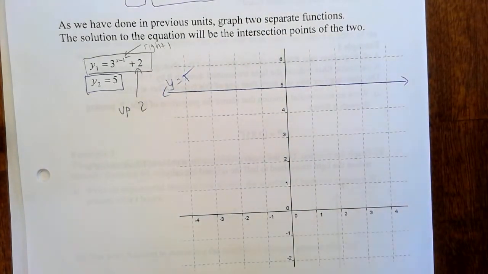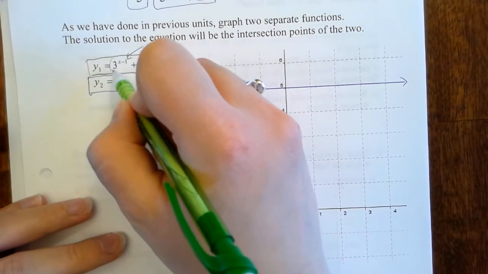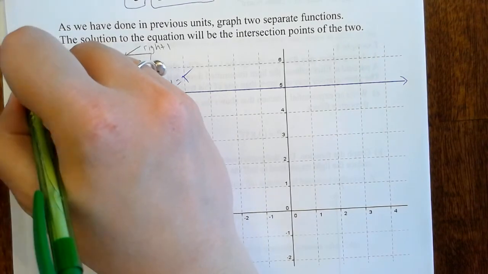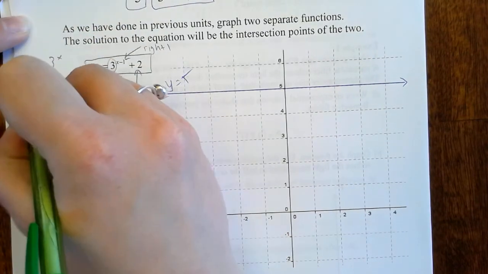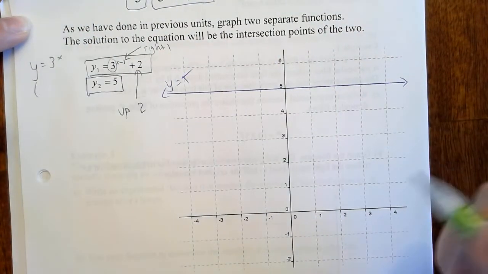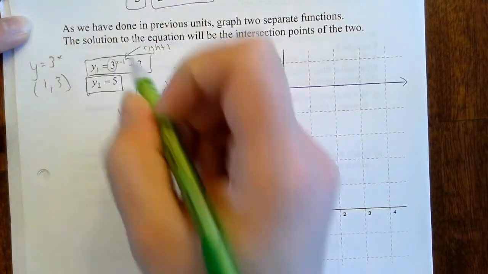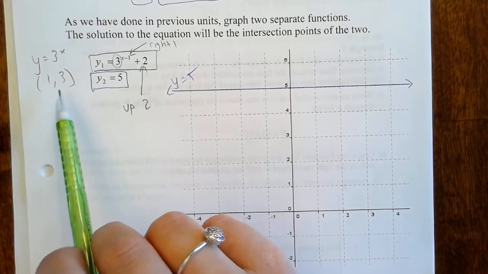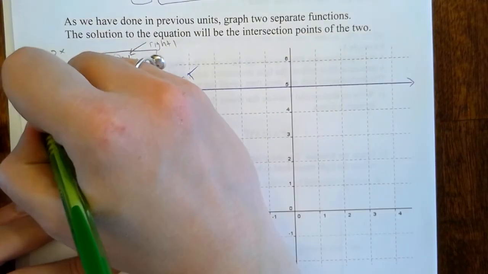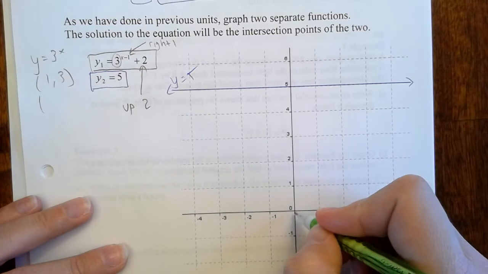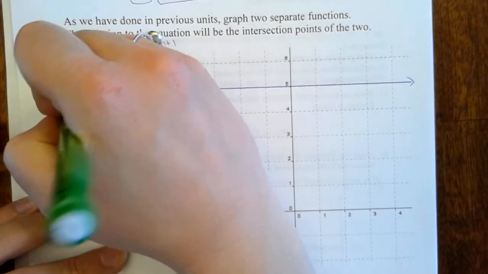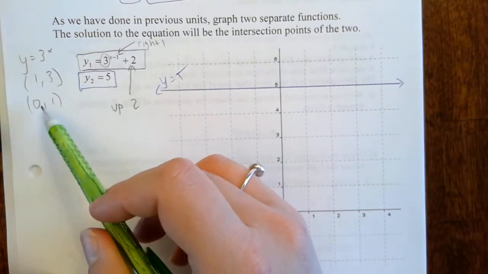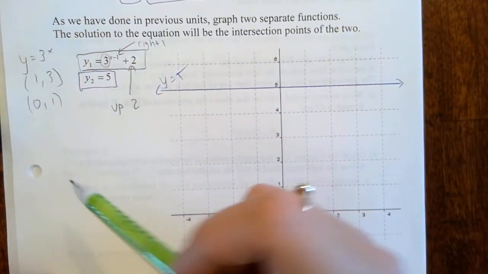Alrighty. And then I want to also think about that 3, because that 3 means on the original, so on y equals 3 to the x, a point would have been 1, 3. When x is 1, y is 3. So that's a good point for me to notice. On this original graph, I also would have been able to look at 0, 1. That also would have been a point on my original. So I usually think about those points first, and then I put them through the transformations, and then I'm able to draw it.